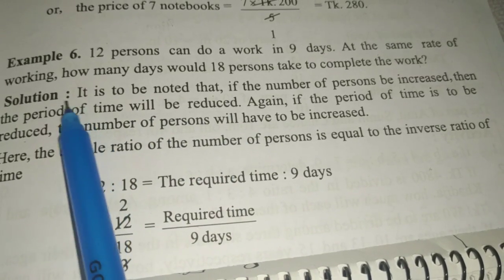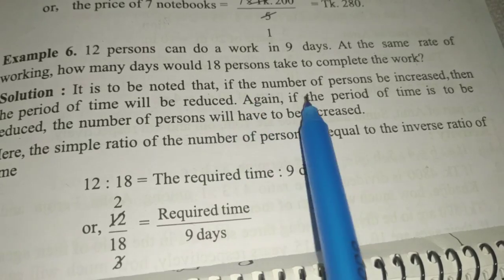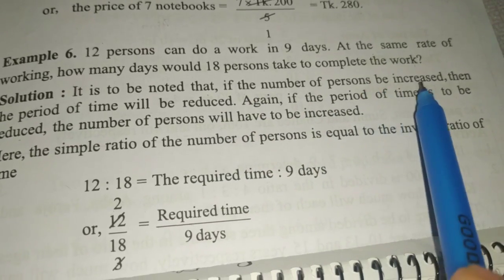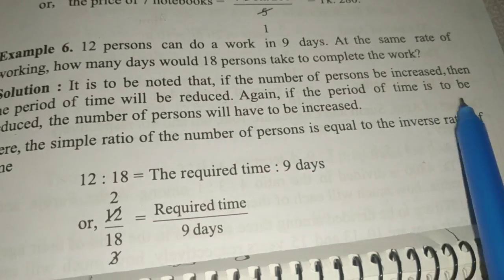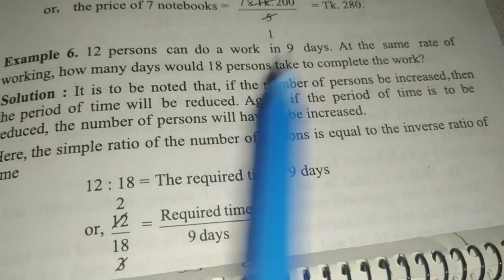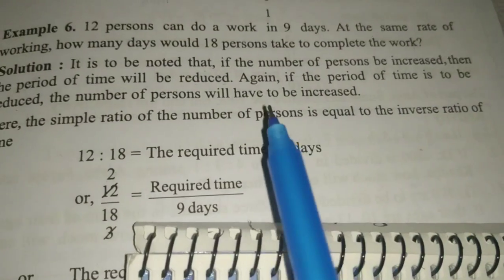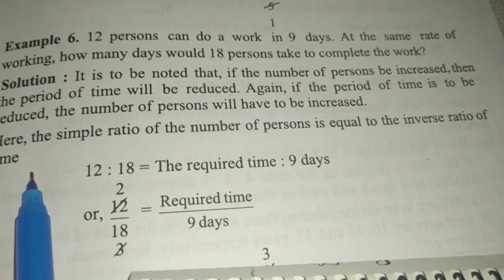You can also see the solution, where they have mentioned that it is to be noted that if the number of persons is increased, then the period of time will be reduced. Again, if the period of time is to be reduced, the number of persons will have to be increased. So the simple ratio of the number of persons equals the inverse ratio of time.